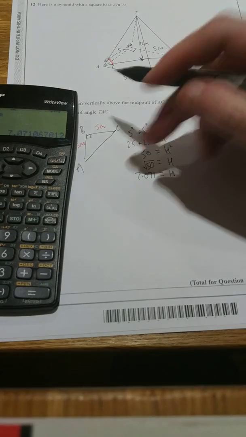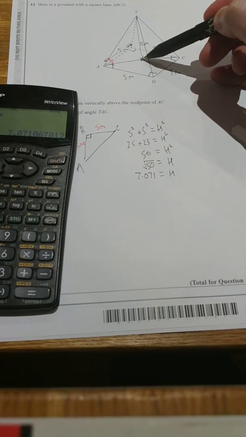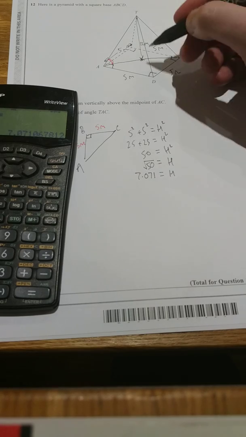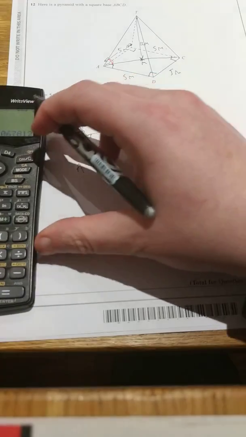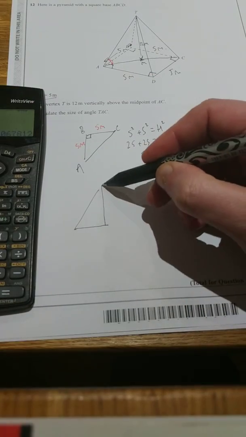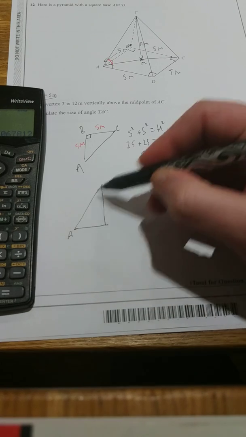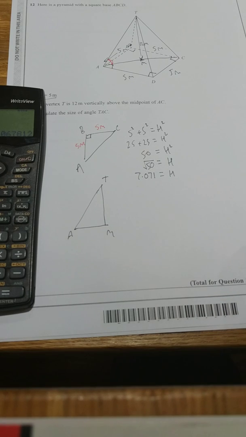So I now want to take out this other triangle A. We haven't got a letter for this, have we? But if I call it M, AMT. So I'm going to draw it again, make it as simple as possible so that on an exam day I'm not having to hold lots of numbers in my head. ATM.